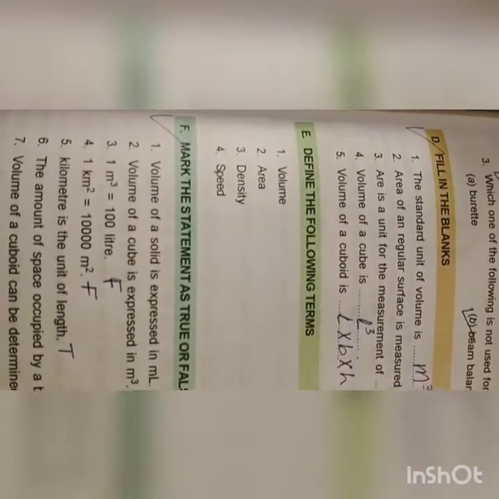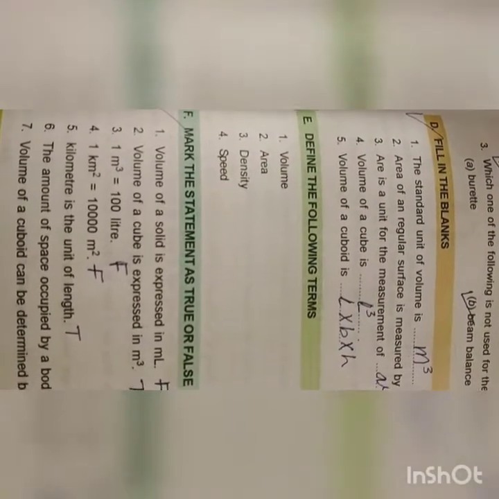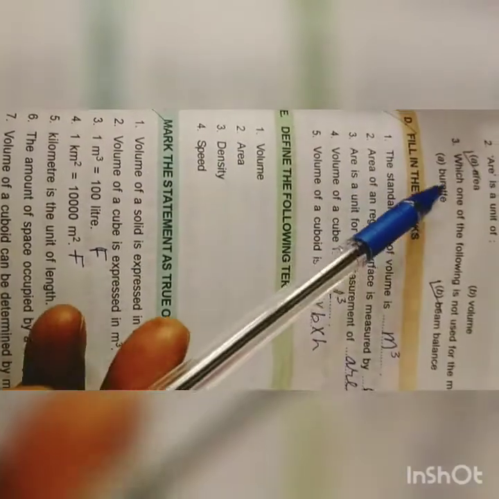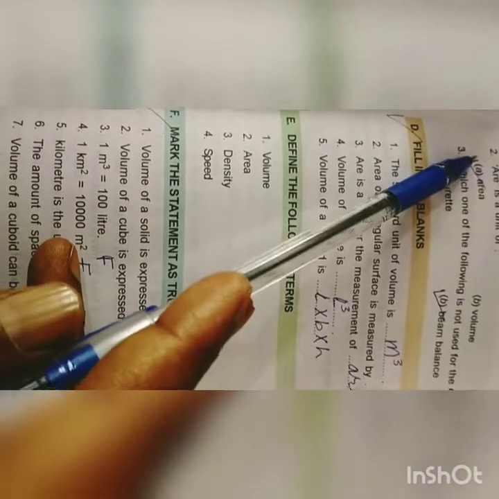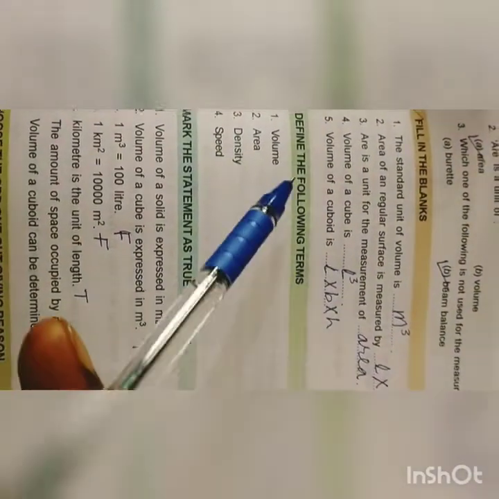Now, are is the unit for the measurement of area. We have already seen it here.